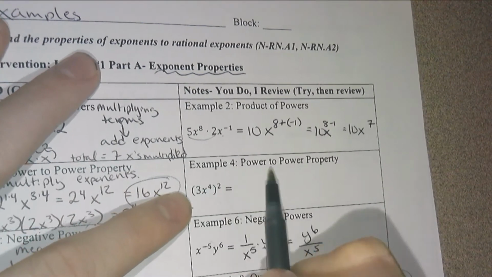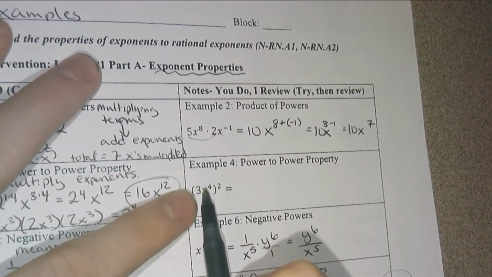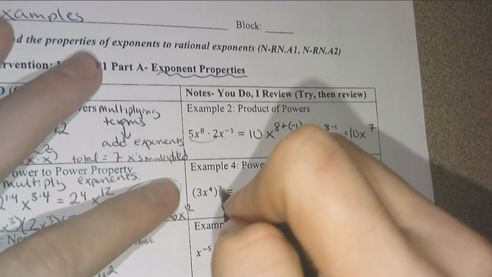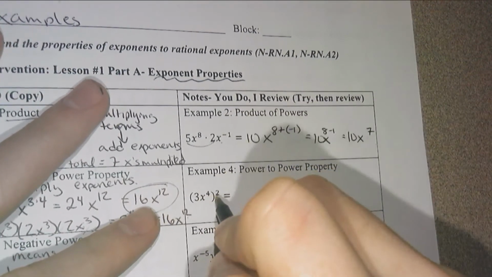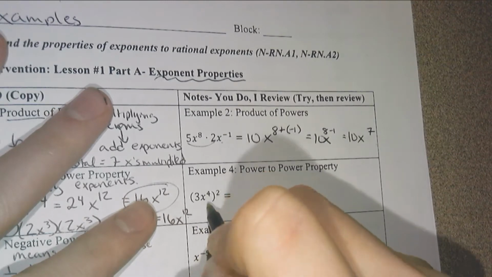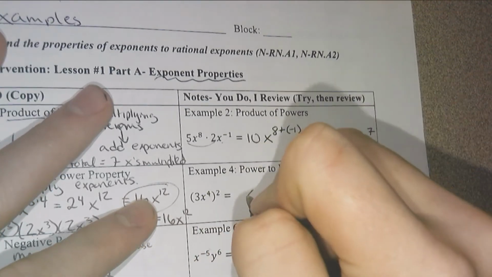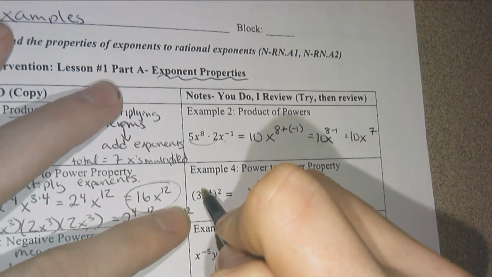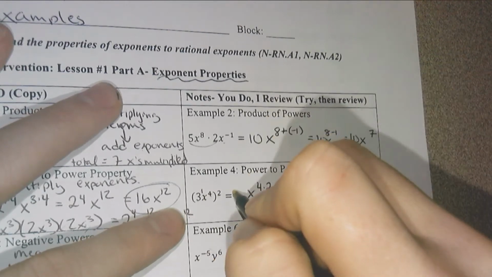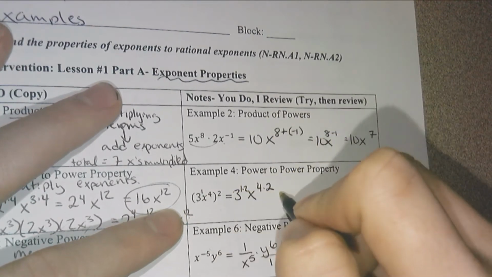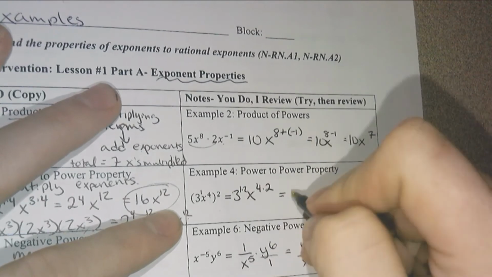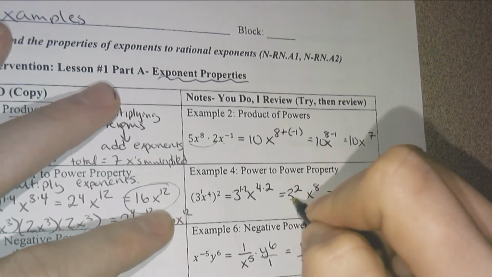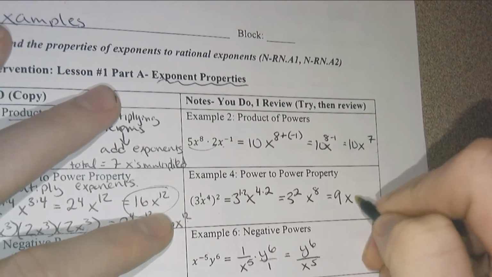Hopefully you've tried this out. This is our power to power property. I see I have something in here with exponents on it, all raised to another power outside. So I'm going to try and apply our rule straight away. I know that I'm going to multiply the exponents. Well, it's really clear to me that the exponent on x is 4. So the x's are easy. It's going to be x to the 4 times 2. But on the 3, I got to remember that that's like a 1 there. So it's a 3 to the 1 times 2, or just a 3 squared. Overall, I'm going to be left with 3 squared, x to the 8th. 3 squared is 3 times 3, which is 9. 9x to the 8th.